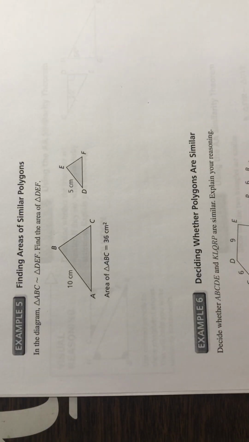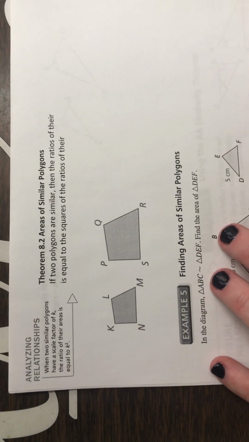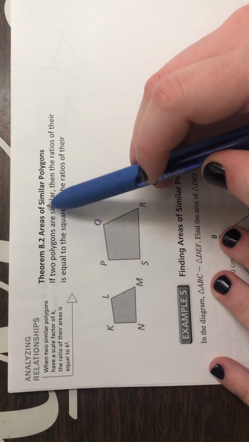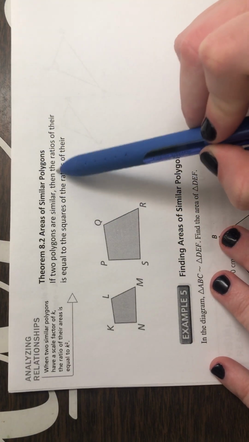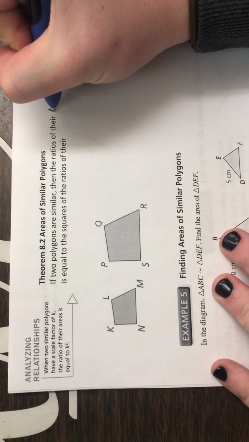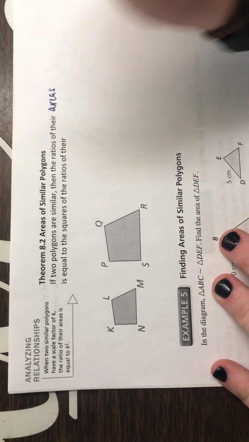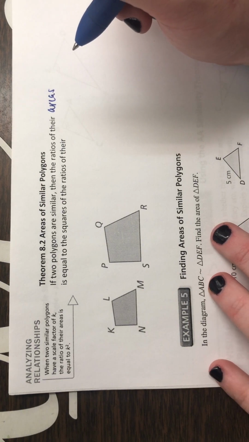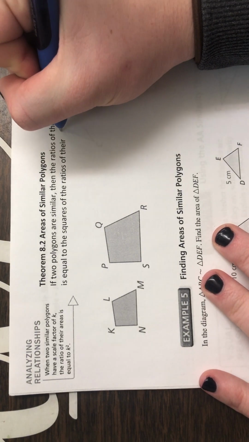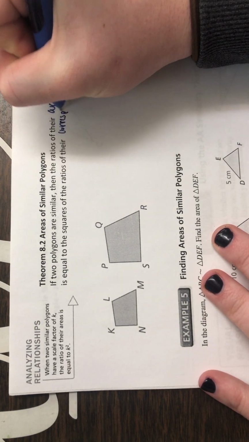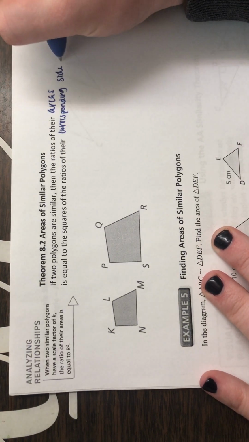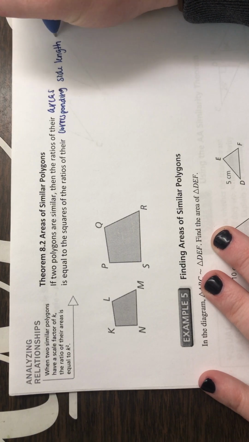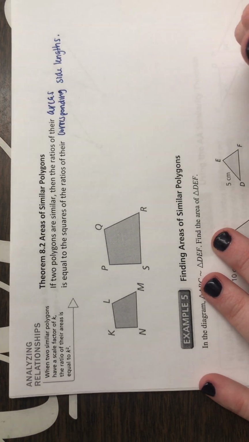Okay, last page of notes here for 8.1. We have another theorem. It says theorem 8.2, areas of similar polygons. If 2 polygons are similar, then the ratios of their areas is equal to the squares of the ratios of their corresponding side lengths, which again we know is the same as that scale factor.